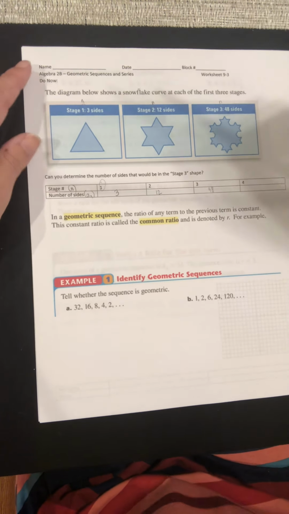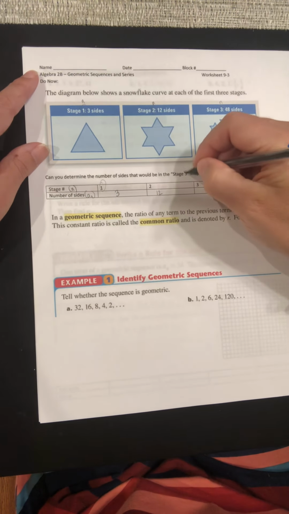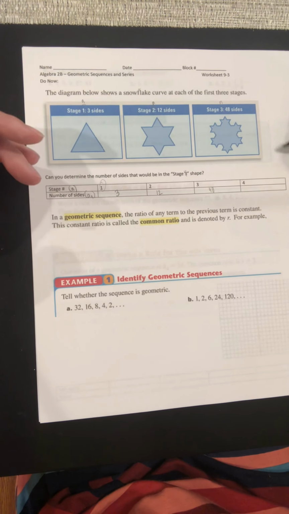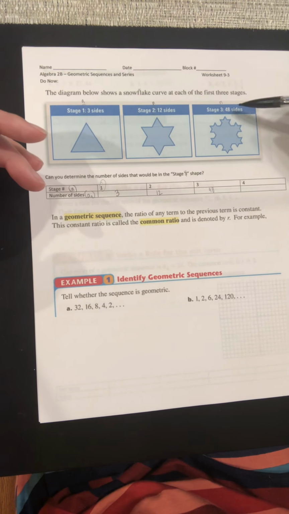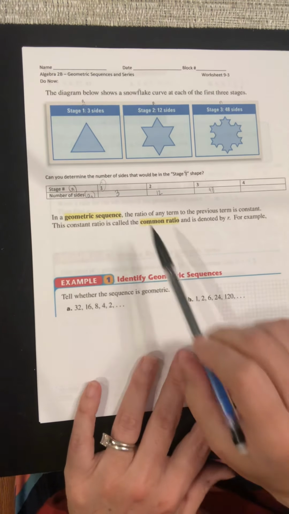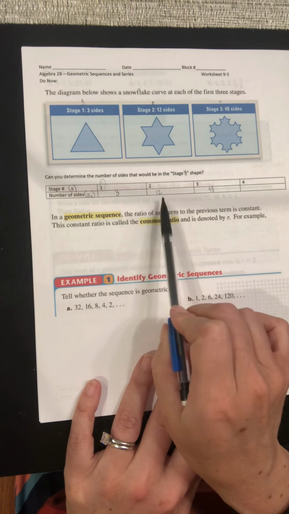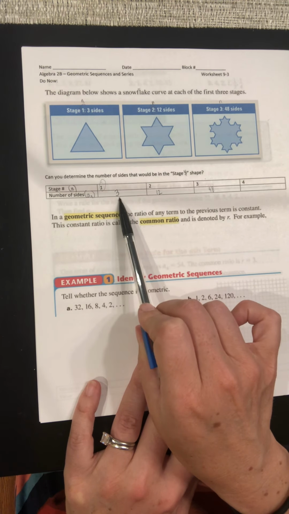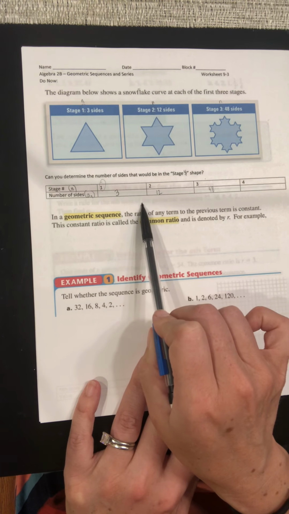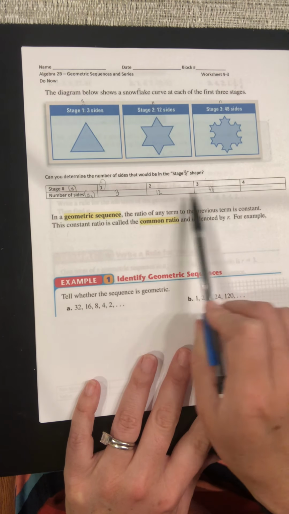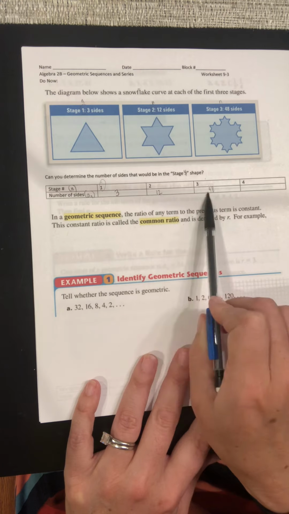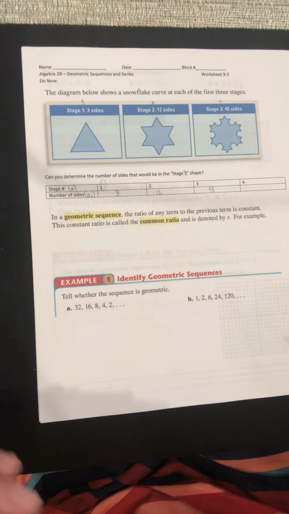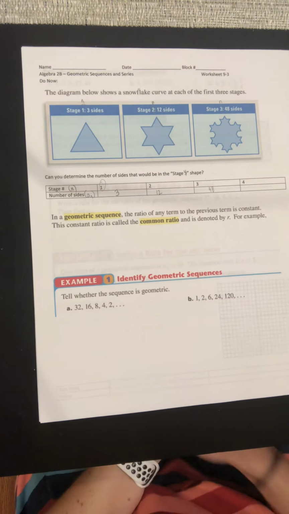So if you look, this should be stage 4. It doesn't give you a picture, and it would be very hard to draw the picture, but how many sides would stage 4 have? The pattern clearly cannot be arithmetic, because if you do 12 minus 3, you get 9, and then 48 minus 12, that clearly isn't the same number being added. So this one has to be a different type of pattern, okay?